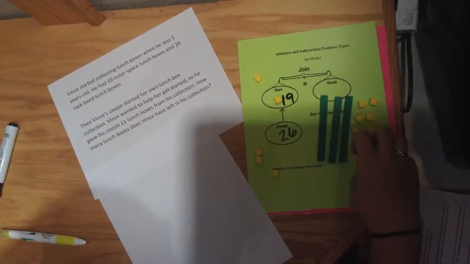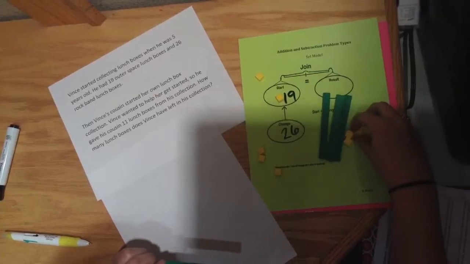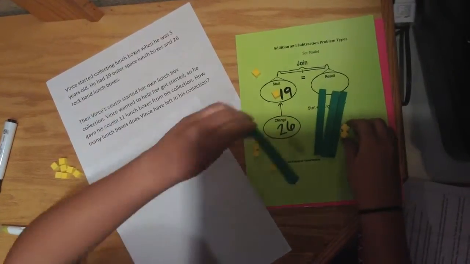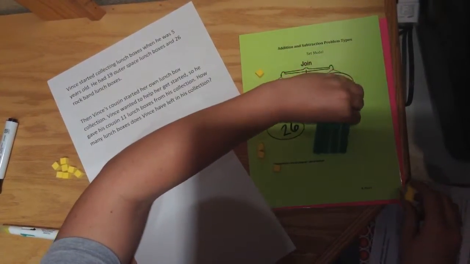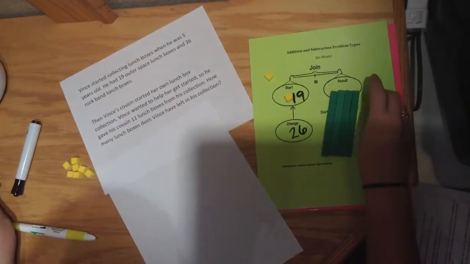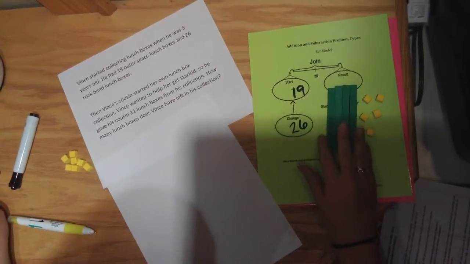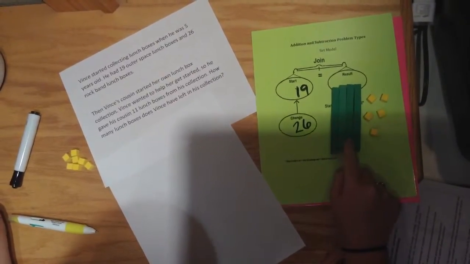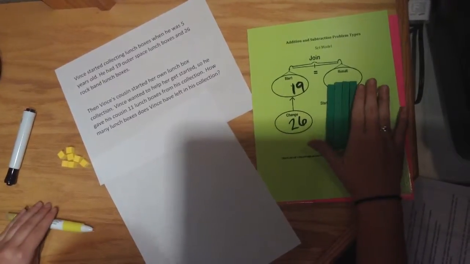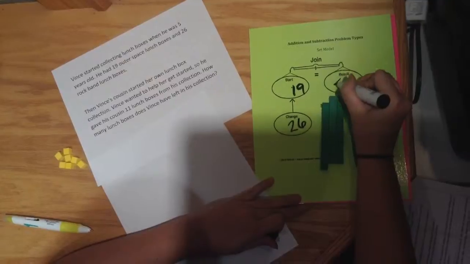So we can regroup our unit cubes and take a rod to replace them with. And so we put a rod there because we regrouped. And then we still have 1, 2, 3, 4, 5 unit cubes left over. So that's 10, 20, 30, 45 lunch boxes. So our result is 45.